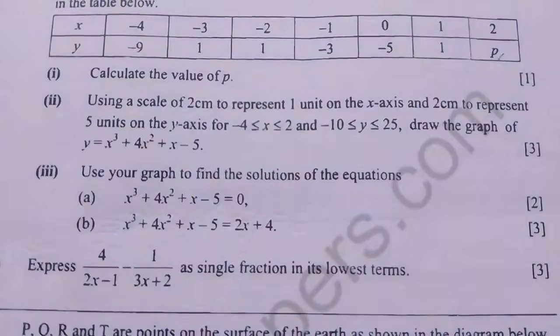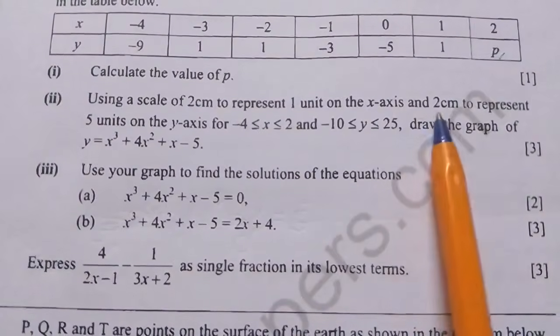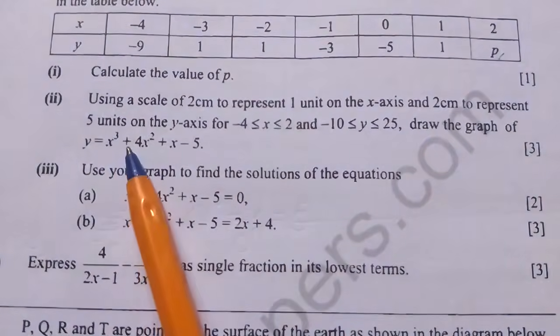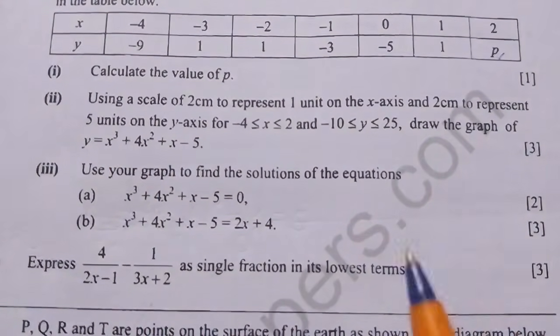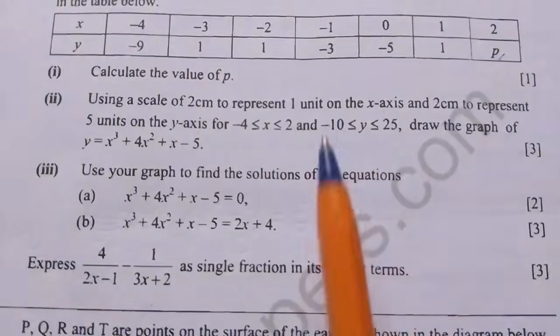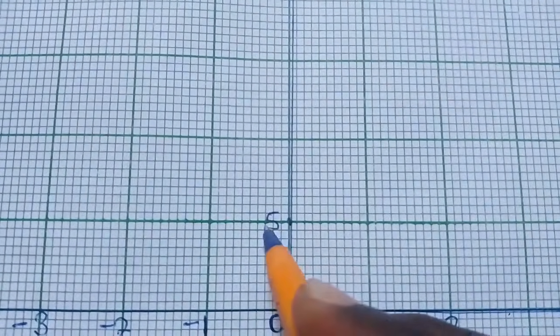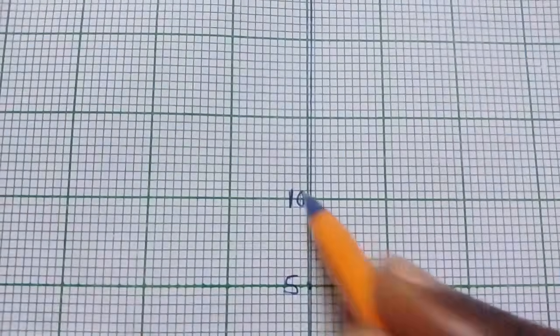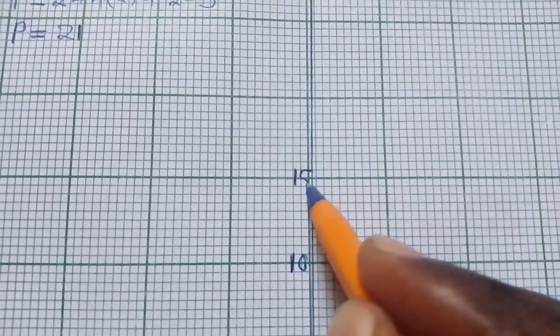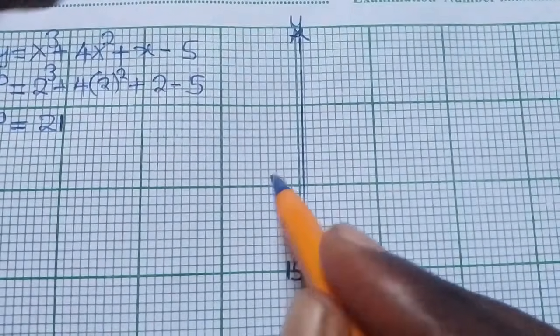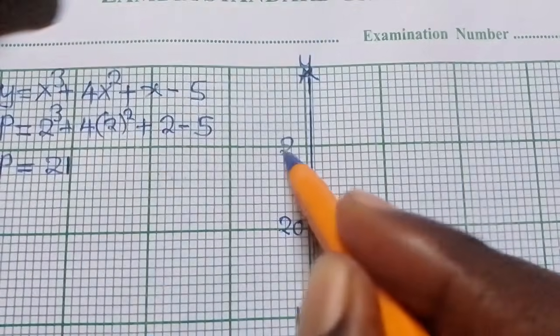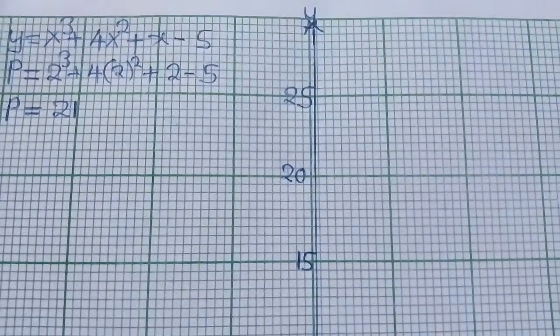You check the y-axis. What are you told in the y-axis? You are told that 2 centimeters represent 5 units. Then from 25 to -10. So you do this. 2 centimeters represent 5 units. So this is 2 centimeters. So meaning here it is 5 like that. Here you put 10. Here you put 15. There you put 20. There you put 25 like that. That's how you need to do it.